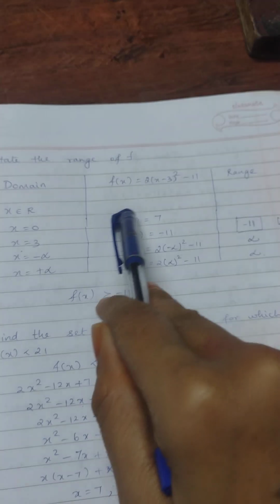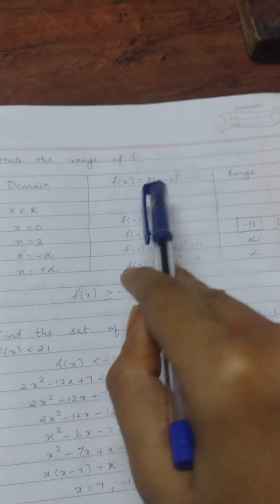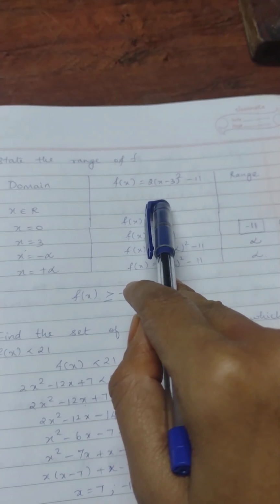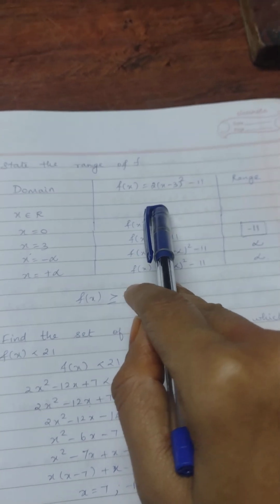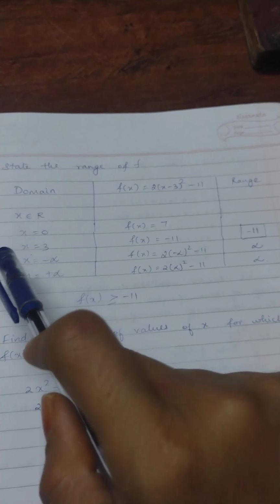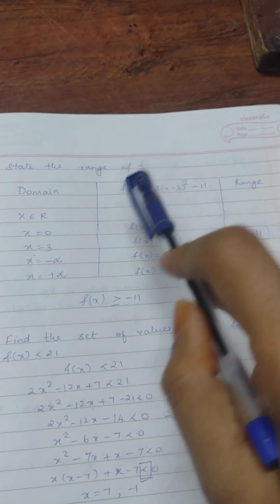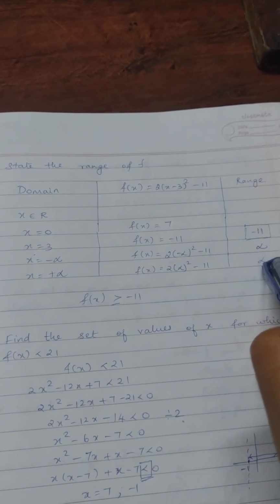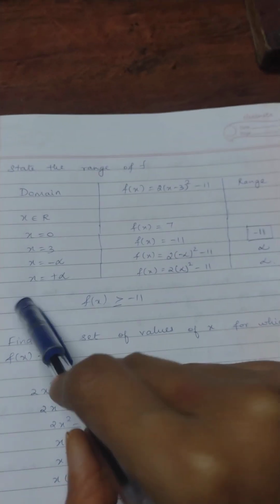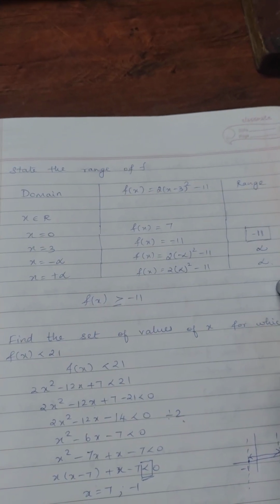So in this case, f of x will be the output, which is the range, and x is the input, right? So x is the input. You vary the value for x, and for different values of x, you are going to get different values of f of x. So x will be your input and f of x will be your output.